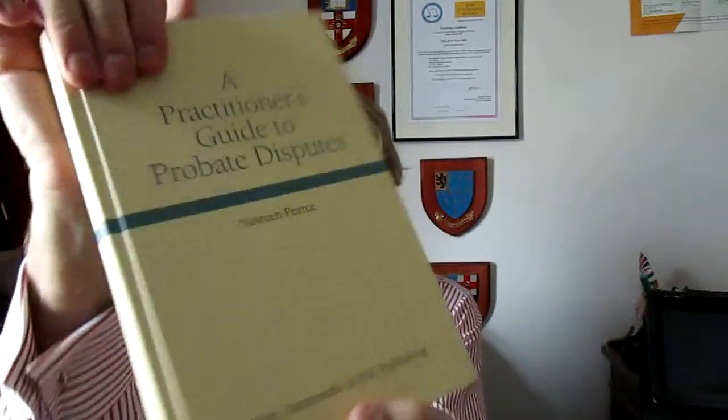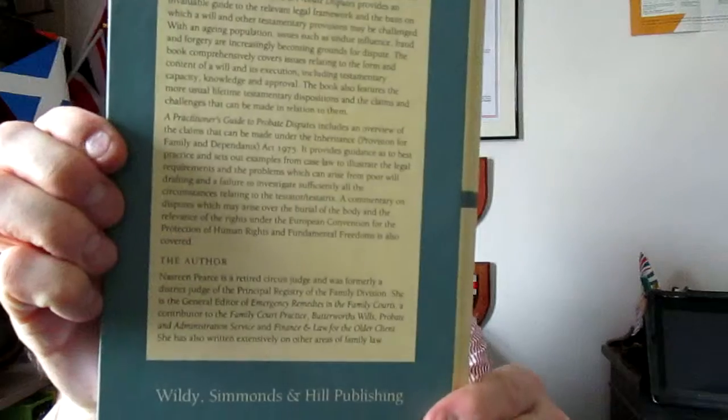There's the spine, the front page and the spine, and then there's the back. This book is actually very helpful. It has to be read in conjunction, of course, with the procedural rules and everything else, but it is in fact an important book and very much part of the style of Wildy, Simmonds and Hill.